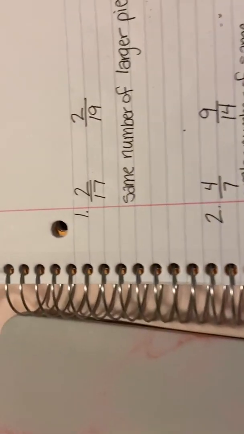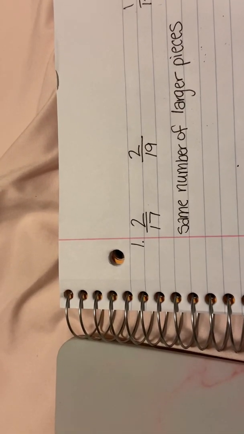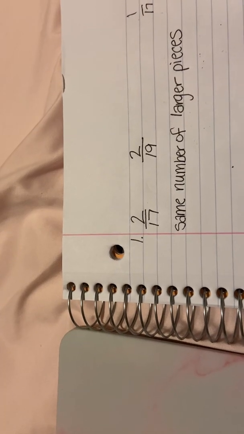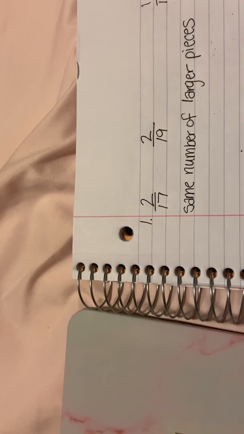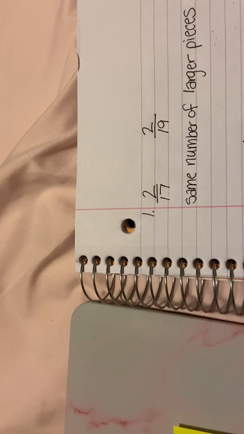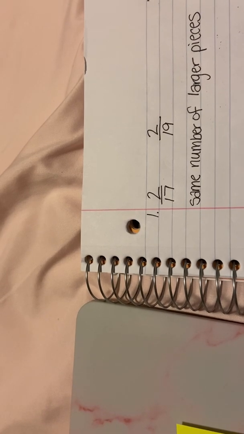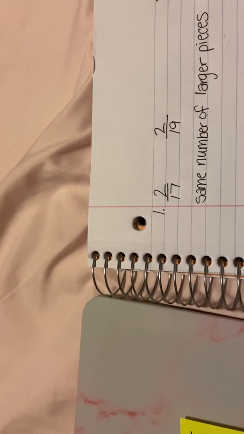So first we are going to look at 2/17 and 2/19. The first thing I notice is that the numerator, or the top number, is the same on both of these fractions. The numerator tells us how many pieces of the whole are shaded or not shaded, depending on the problem. When the numerators are the same, we know to use the same number of larger pieces method to solve. All we have to do now is decide which pieces are bigger, 17ths or 19ths.